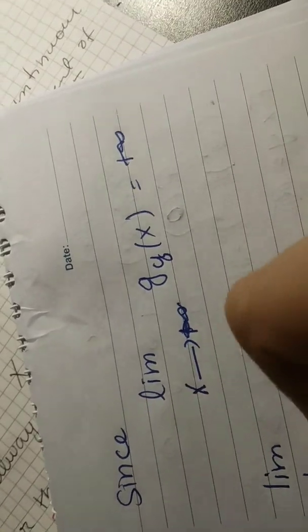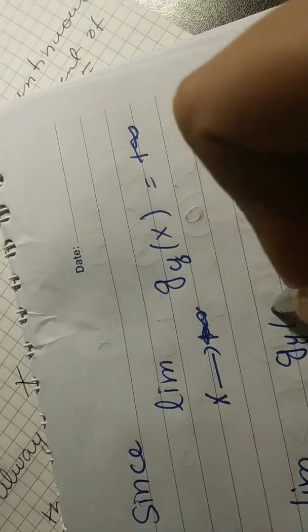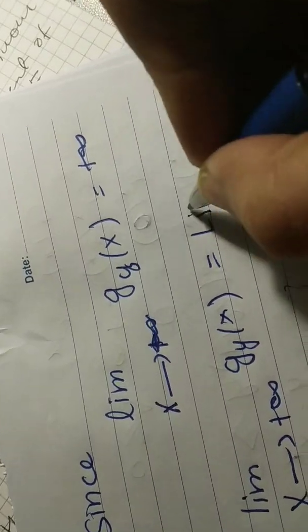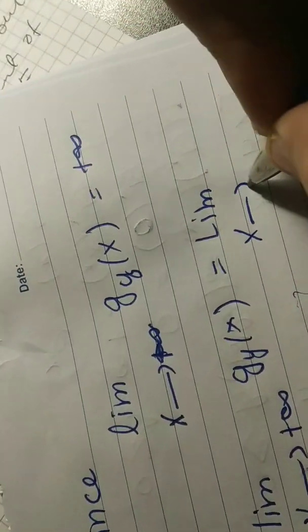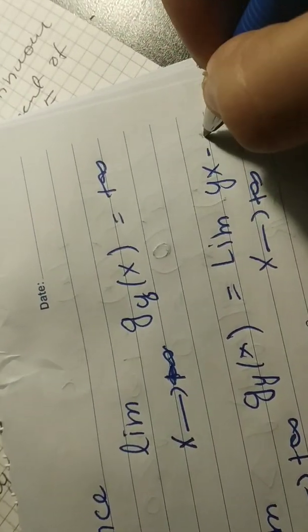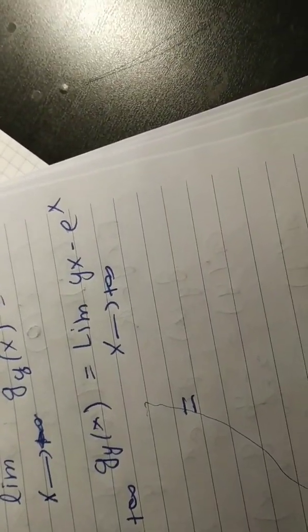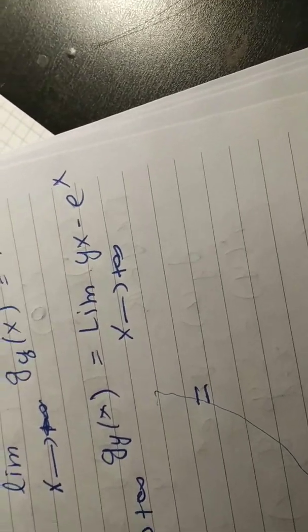I will elaborate it. The limit as x goes to plus infinity, and we have the function phi(x) equal to yx minus e to the x. Now how will it come to plus infinity?